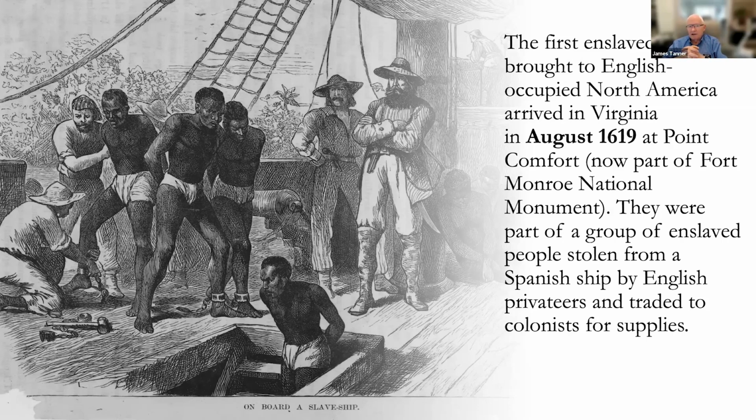But in the early days, there were enslaved people including in New England. And so it's almost any state where we can find people, and their descendants are spread out throughout the United States.